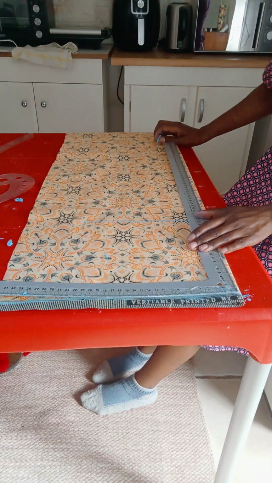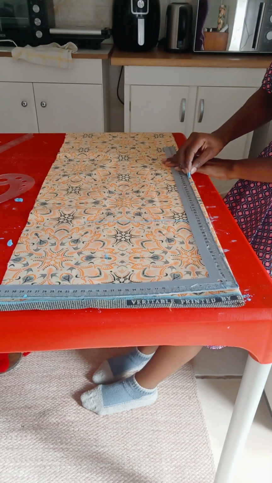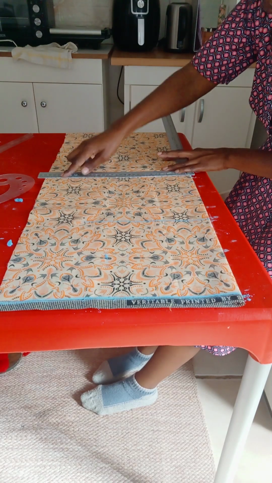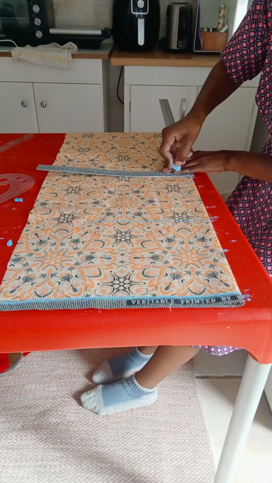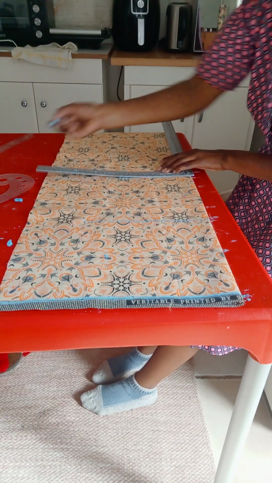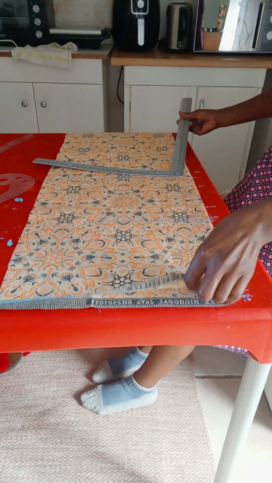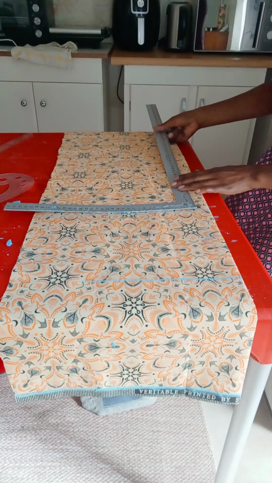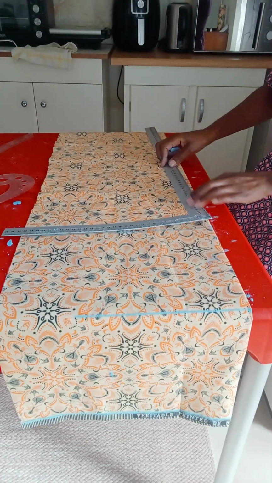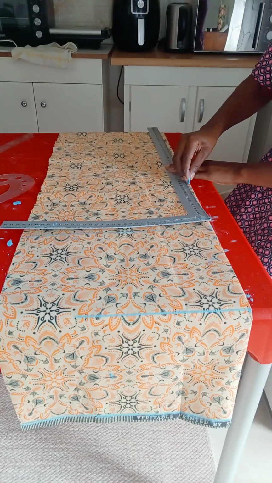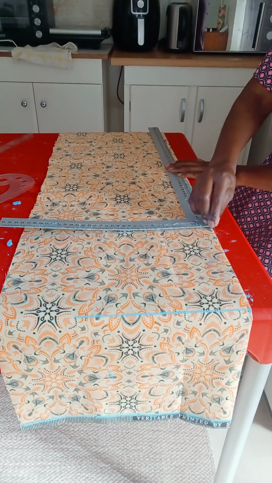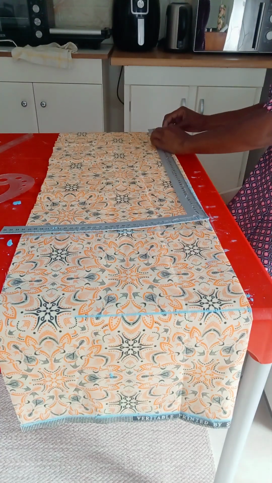From here I'm going to go down by 40 centimeter to make a waistline. This is the medium height measurements, my measurements. From the waistline I'm going to go waist to hip 20 centimeter. From waistline to the length, my length is going to be 50 centimeter.